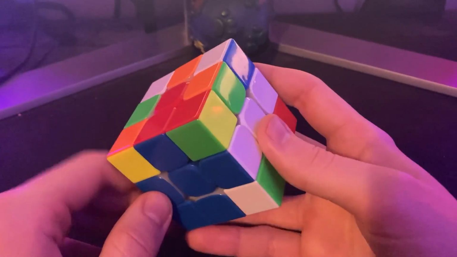The important thing to note here is that we just made a blue cross. Just like how the white cross has been essential to all of our solves that we've ever done on this channel, if we're starting out with blue, the blue cross would be the most essential thing to this solve.